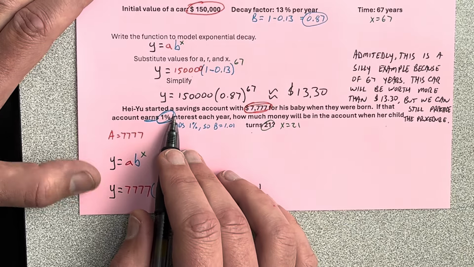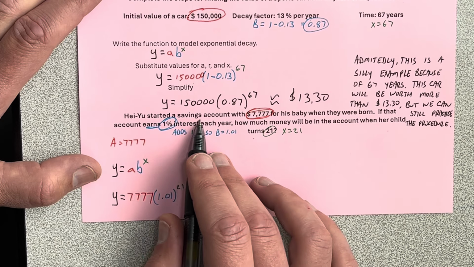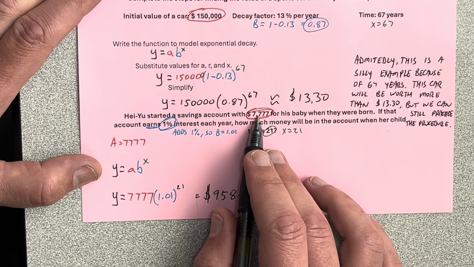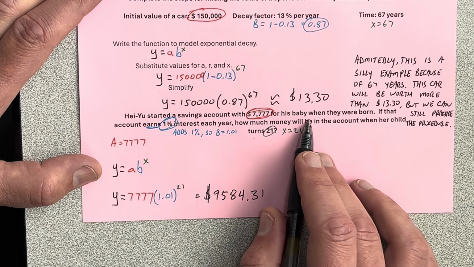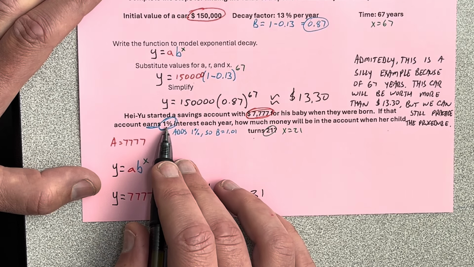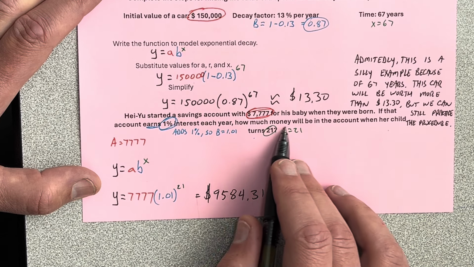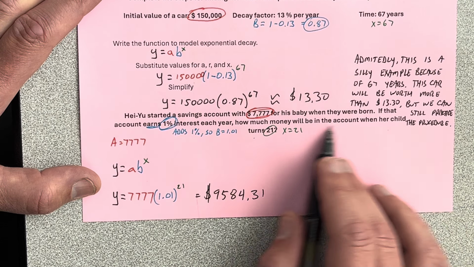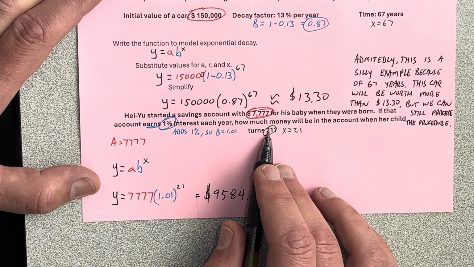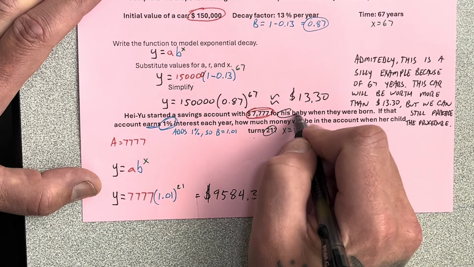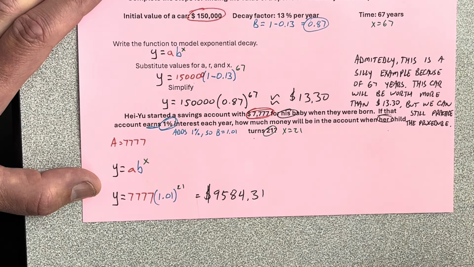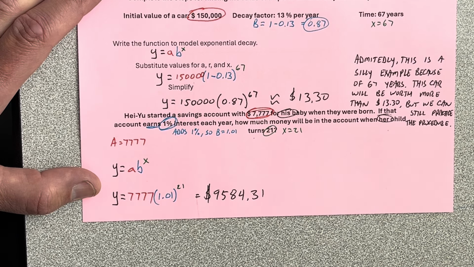All right, last one. We have this friend, hey you, they started a savings account with $7,777 for his baby when they were born. If that account earns just 1% interest each year, how much will be in the account when the child turns 21? How funny, we changed genders, it looks like.